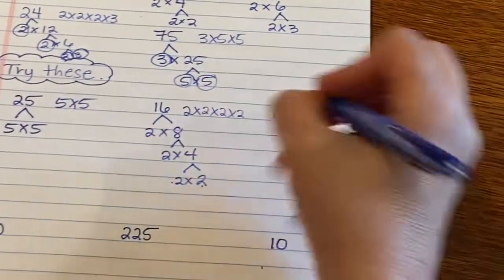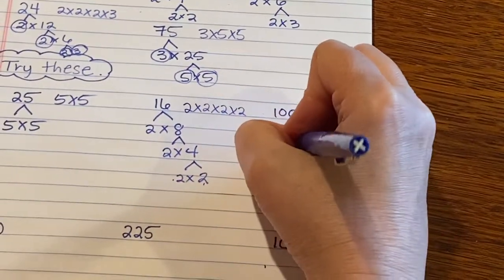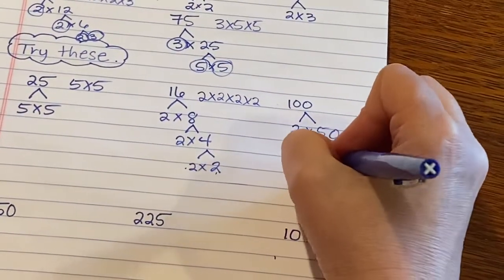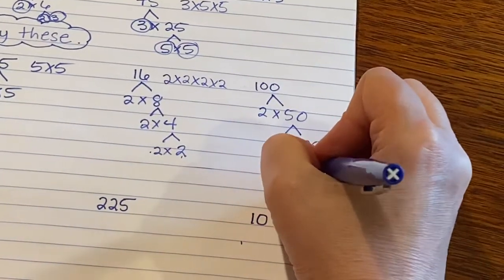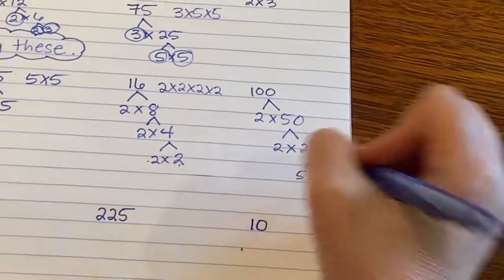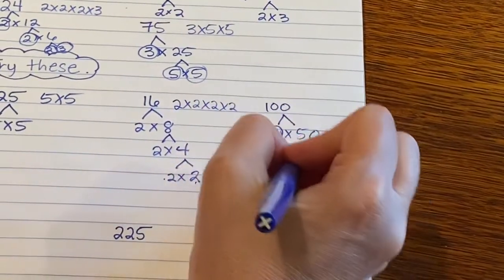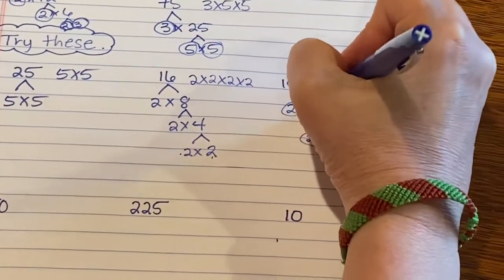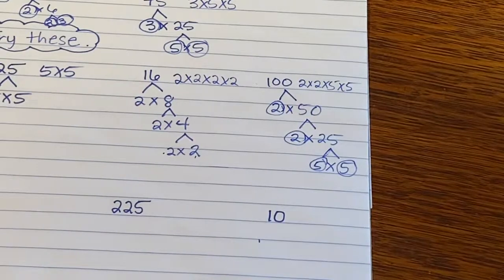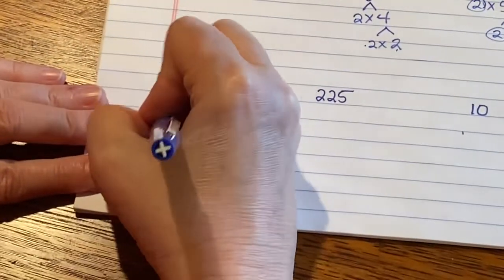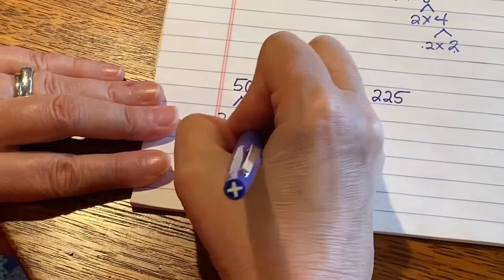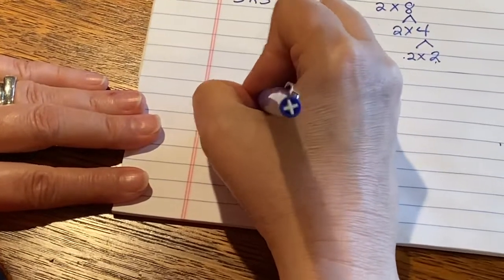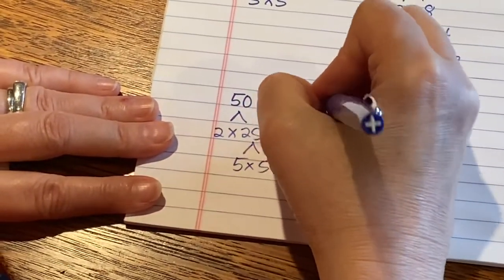Okay, 100. 2 times 50, which breaks down to 2 times 25, which breaks down to 5 times 5. So the prime factorization is 2 times 2 times 5 times 5. Okay, now 50. 2 times 25, 5 times 5. So it's 2 times 5 times 5.